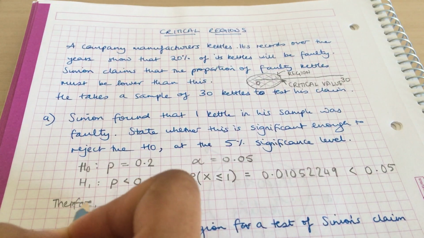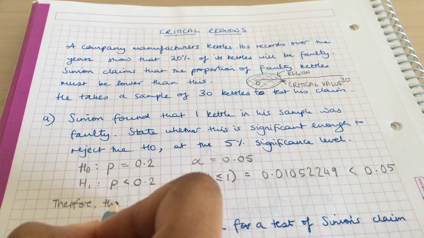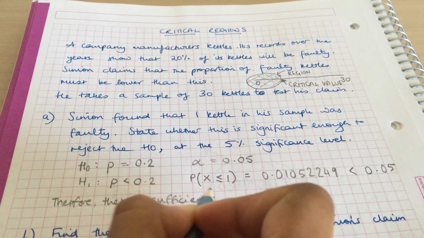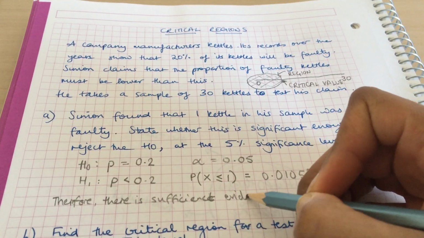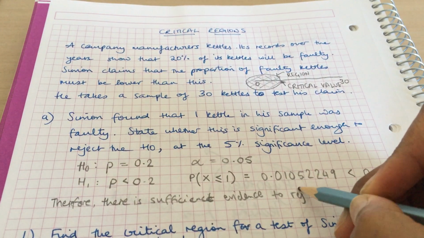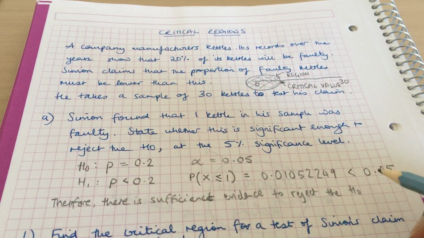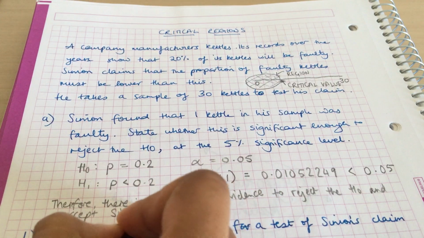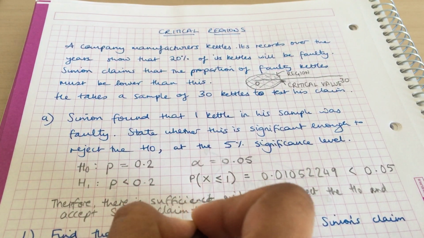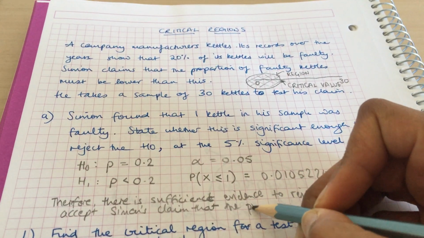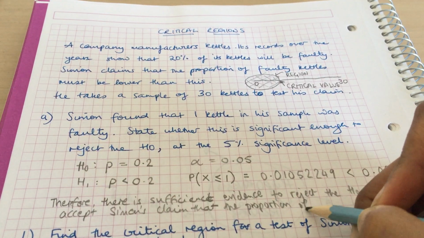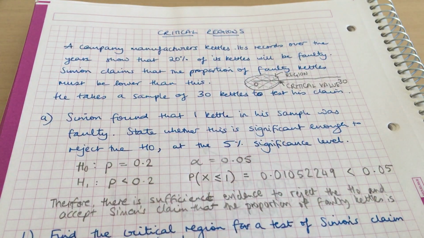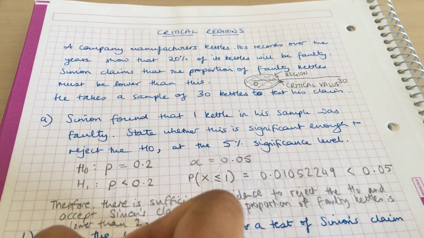Therefore, there is sufficient evidence to reject the null hypothesis and accept Simon's claim that the proportion of faulty kettles is lower than 20%.